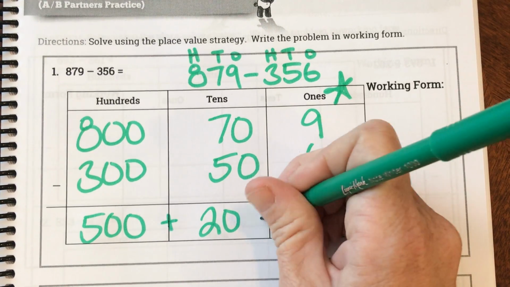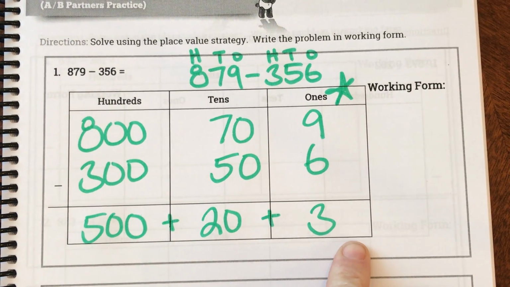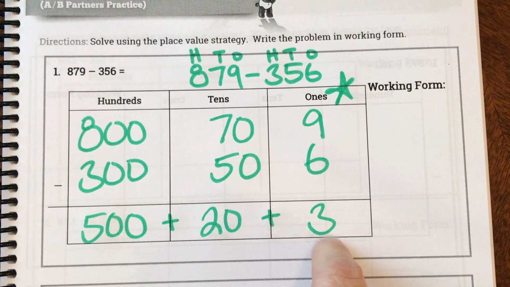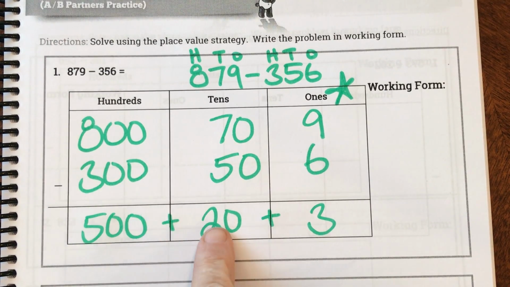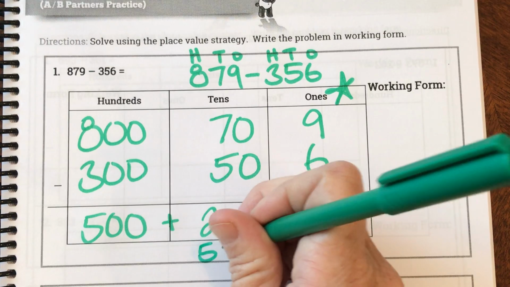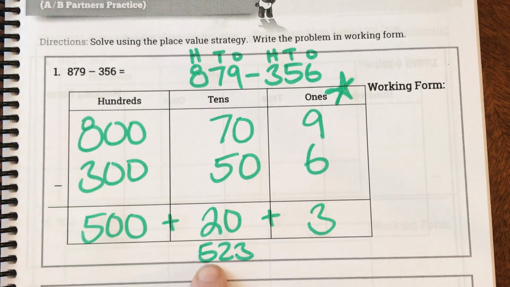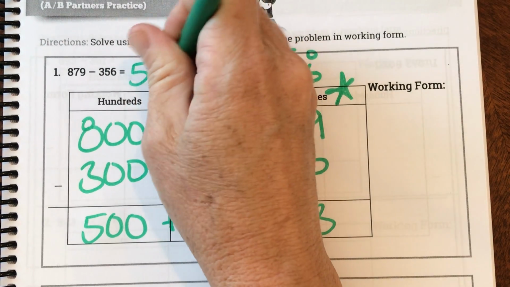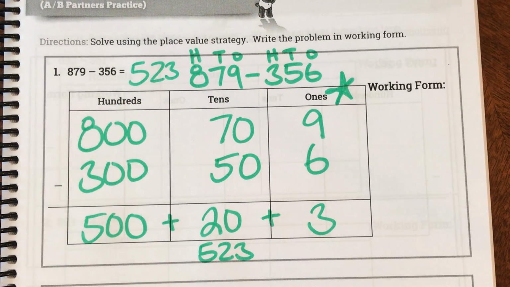So here is our difference in expanded form. 500 plus 20 plus 3. But in standard form, it's just going to be 523. Sorry, my 5's a little messy there. So my difference is 523. That's our solution or our difference or our answer.